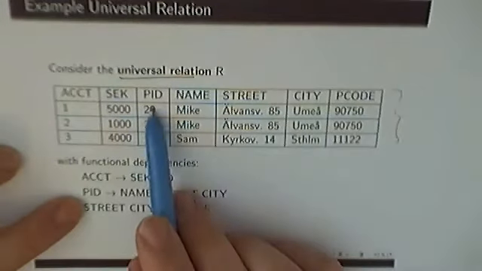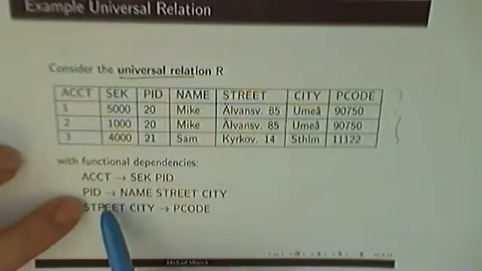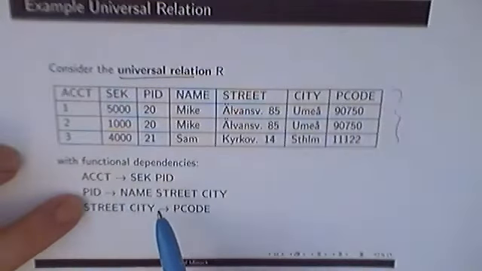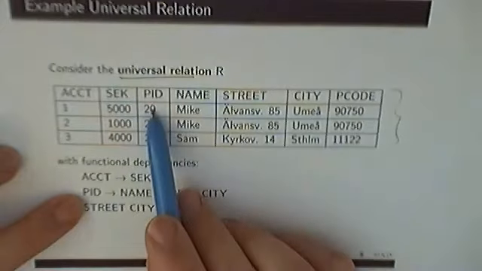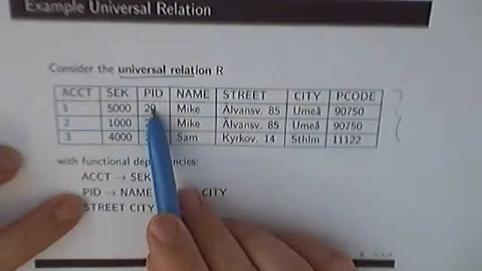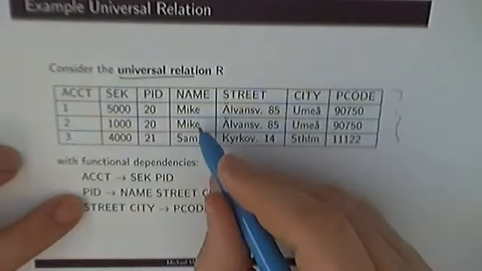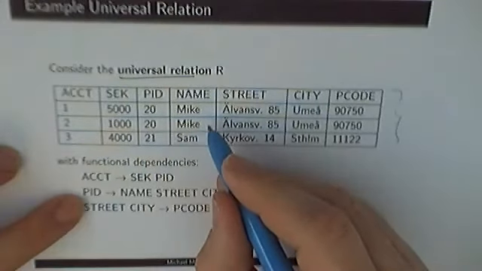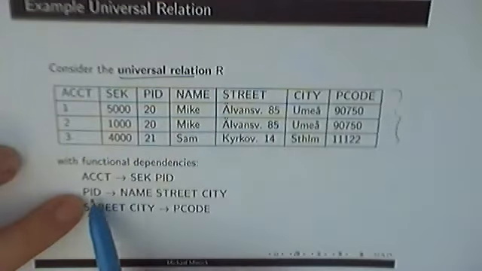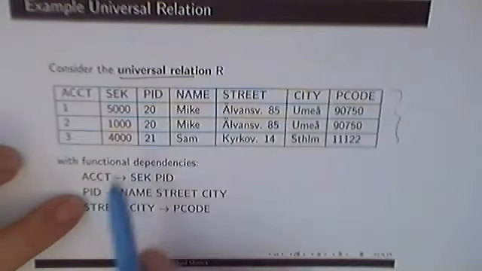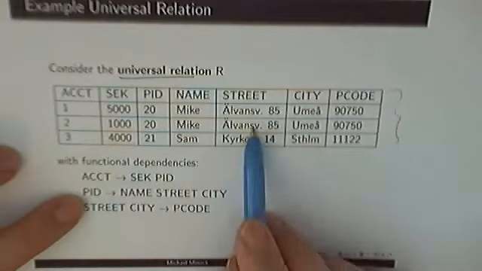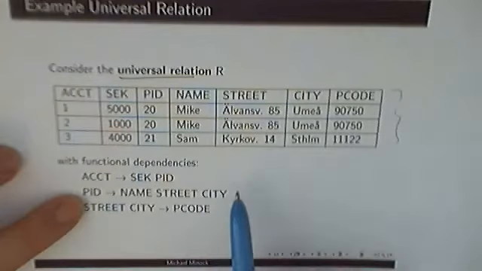Now, the person number, given a particular person number, will then determine a name, right? So the person number 20 determines Mike. Oh, and there's another one here, but they both determine Mike. If this was a different name here, Mike R or something, then that would be a violation of this functional dependency. Person ID also determines the street. So people, in this example here, can only live at one address.